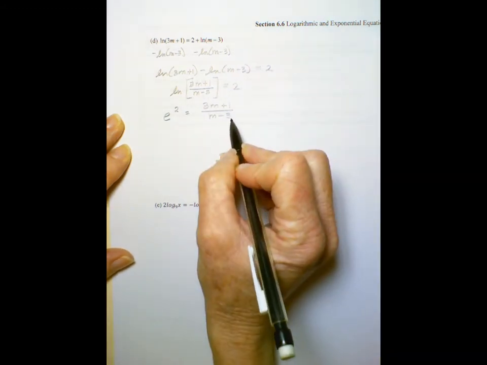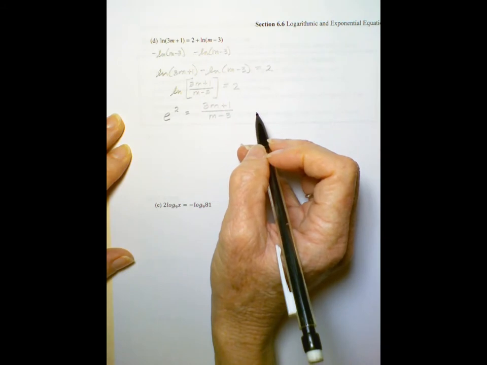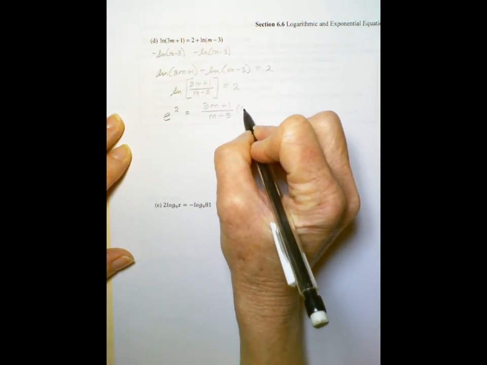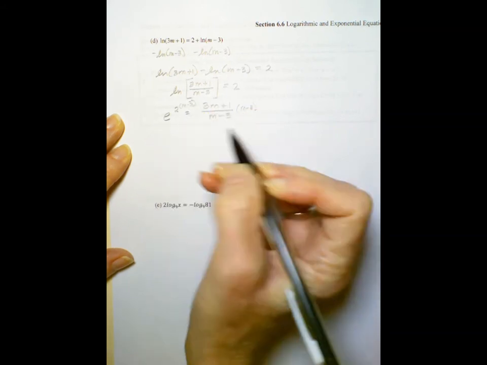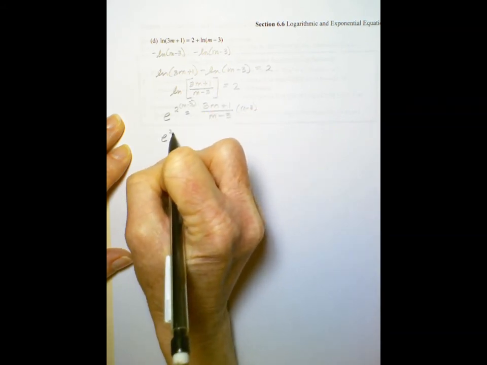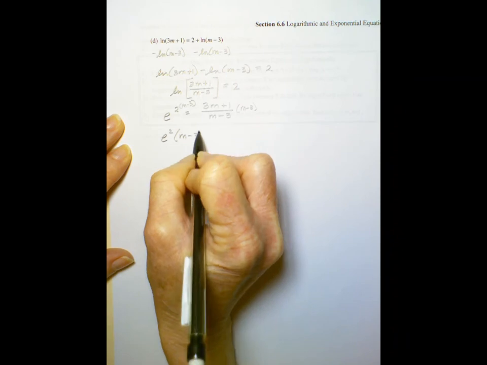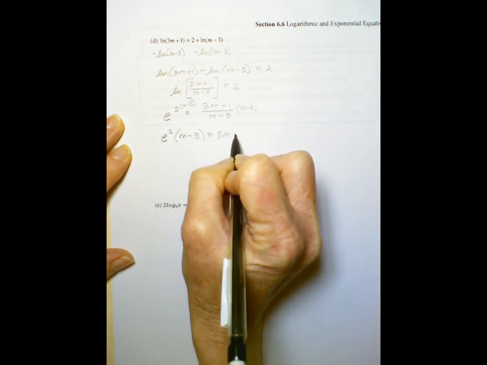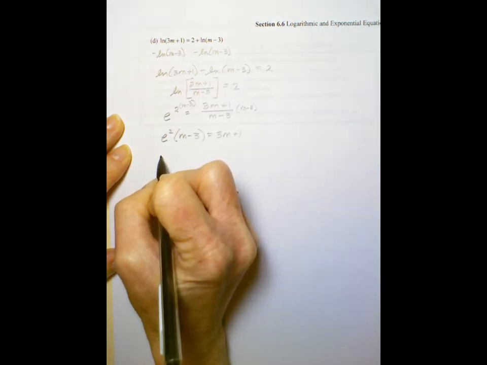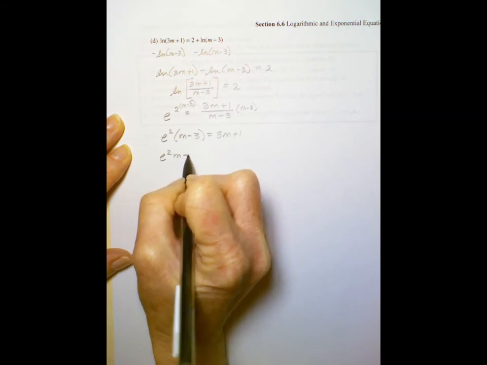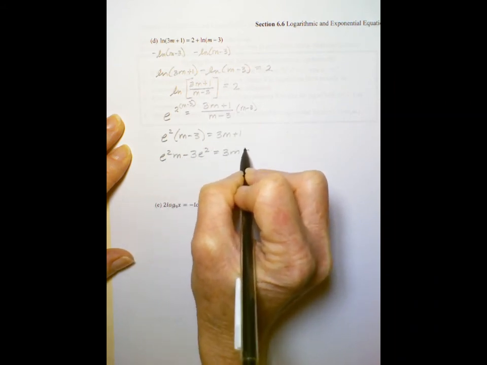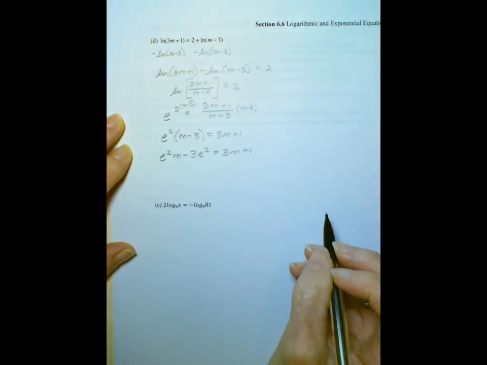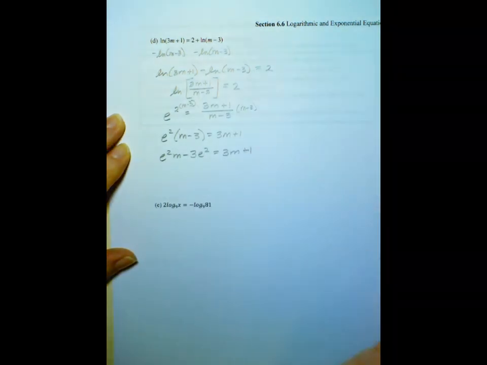Well, multiply both sides by m minus 3 to get it out of the denominator, right? So we get e squared times m minus 3 equals 3m plus 1. Distribute, we get e squared m minus 3e squared equals 3m plus 1. So if I want to get m by itself, I need all the m terms on one side.